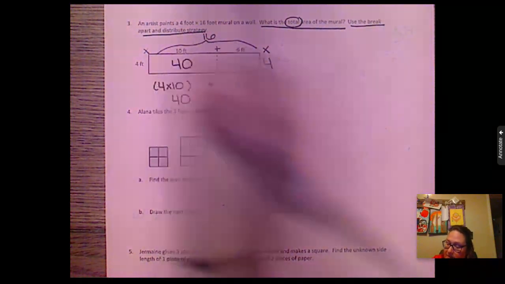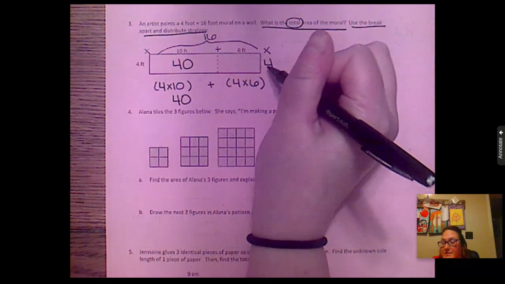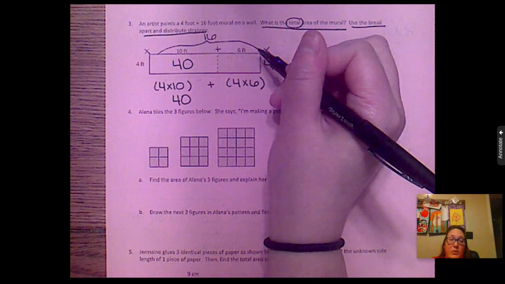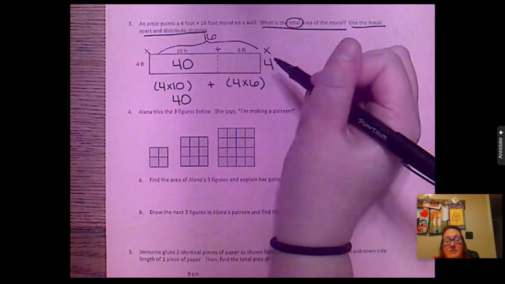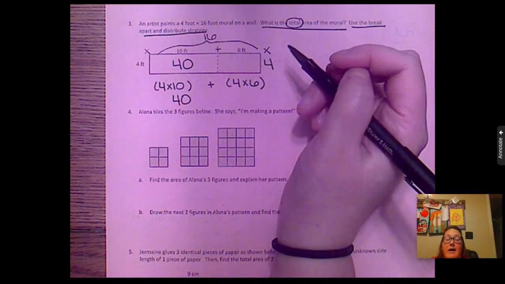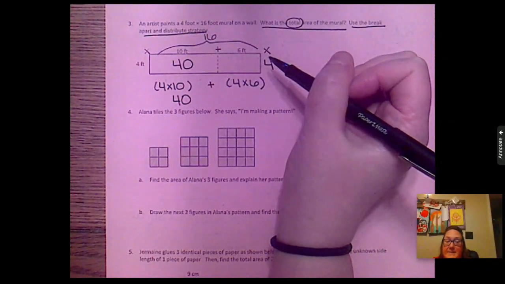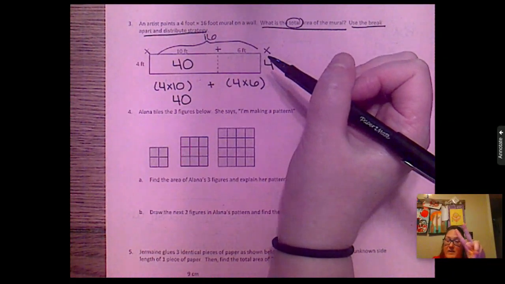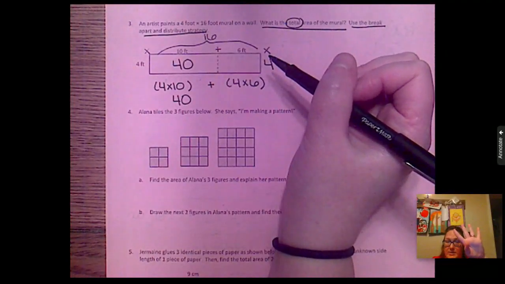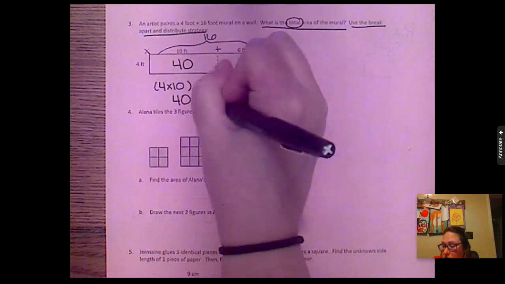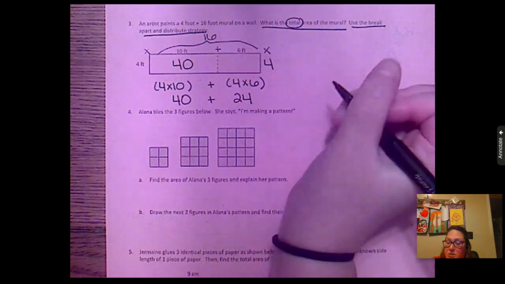I'm going to write that right underneath it. And for this side here, we have 4 times 6. We can count by 4s 6 times. We can count by 6 4 times. And maybe you know, which is great. Let's count, though, to practice. Let's count by 6 4 times. Ready? 6, 12, 18, 24, stop. So 4 times 6 equals 24. So we have 40 plus 24.